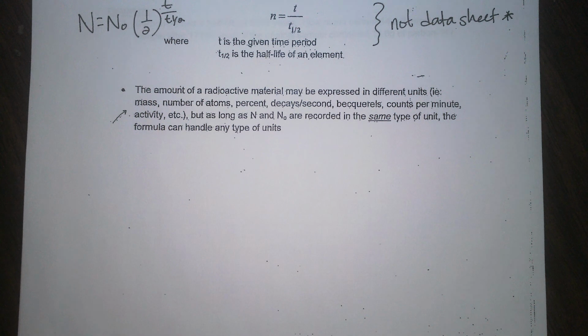Okay. The amount of a radioactive material may be expressed in different units. So you could have mass, you could have number of atoms, you could have percent, you could have decays per second. Becquerels is very common. It's the unit. Counts per minute, activity. But N and N0 have to be in the same unit. Even though we've not seen decays per second, becquerels, or counts per minute, they're still a unit and they just have to match.